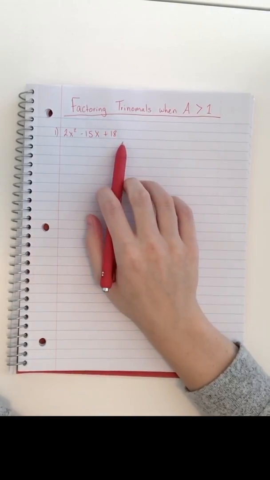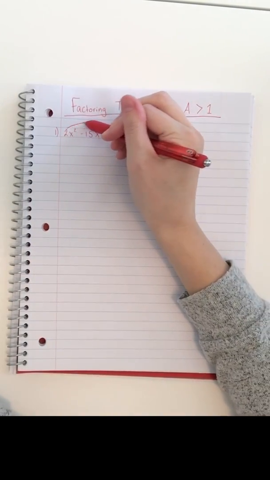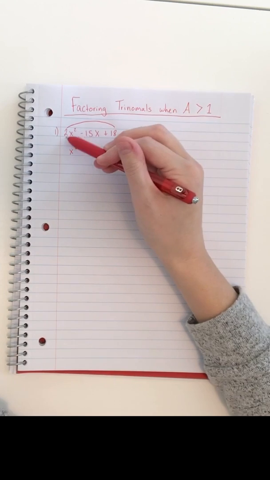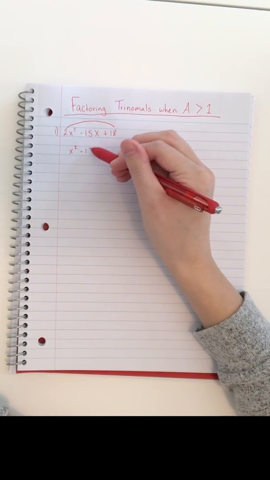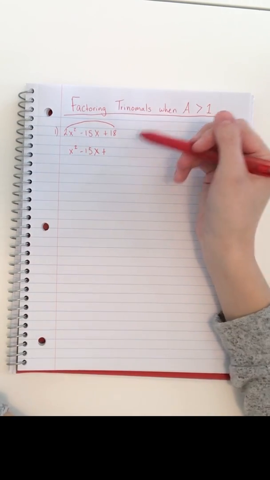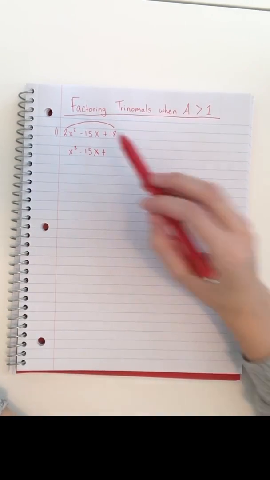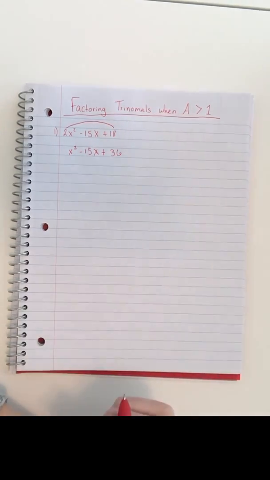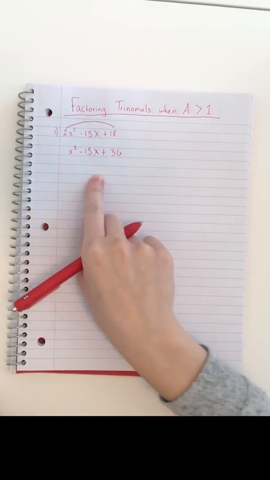So what we're going to do here is we're going to multiply 2 times 18. Then we're going to rewrite it as x squared, so I'm just getting rid of this 2, minus 15x plus, and then now what's going to go here is what 2 times 18 is, which is 36. Okay, so now that it looks like this, we can factor it.